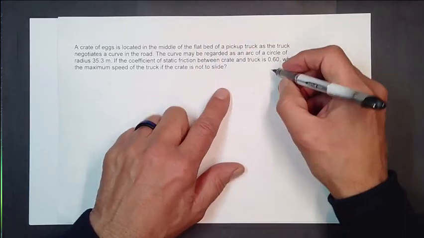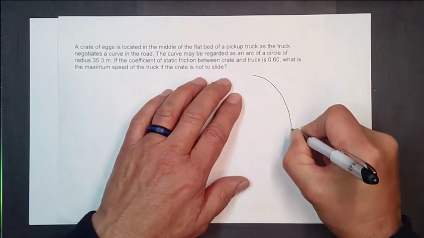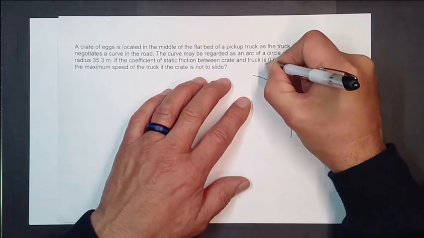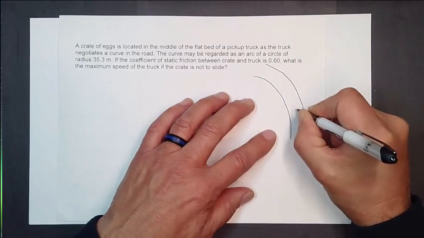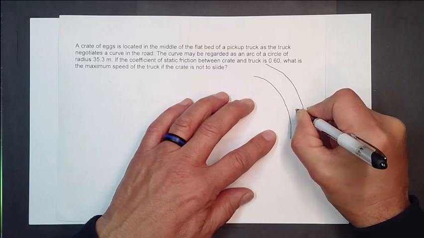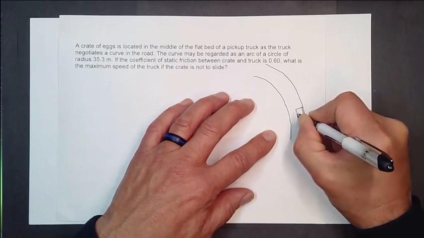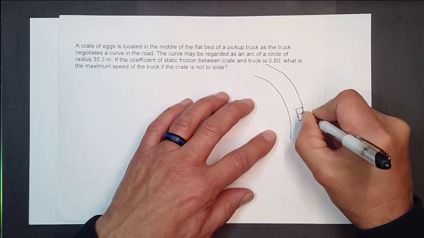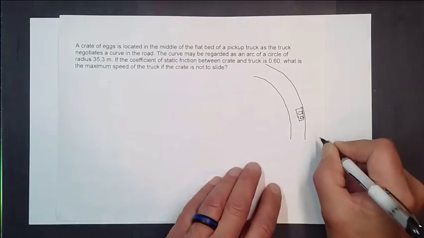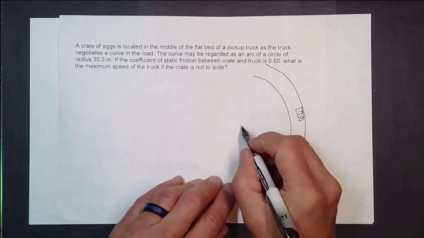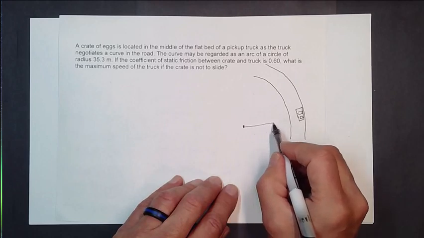And let's see what it happens to be. Now, just as a sketch of this thing, I'll just draw an arc of a circle here, and we've got this pickup truck in here. Here's the windshield. Okay, here's our little crate of eggs in there. And then somewhere over here would be the center of curvature of this thing.